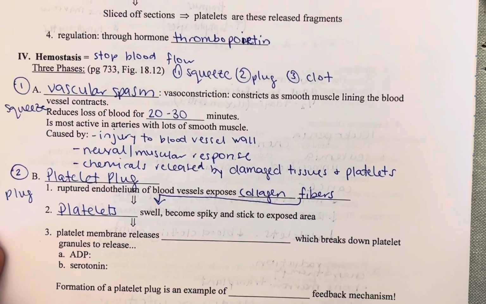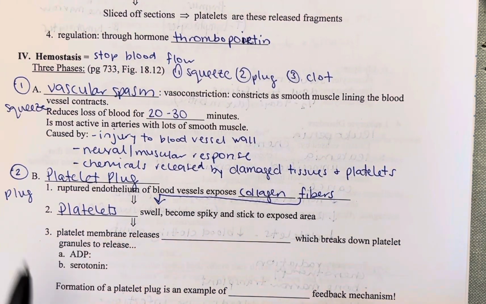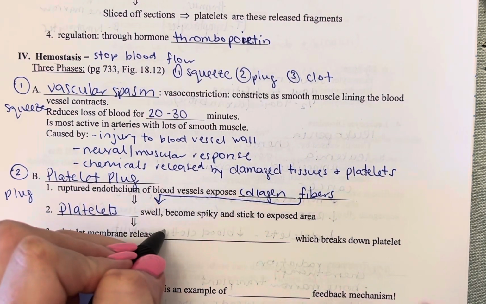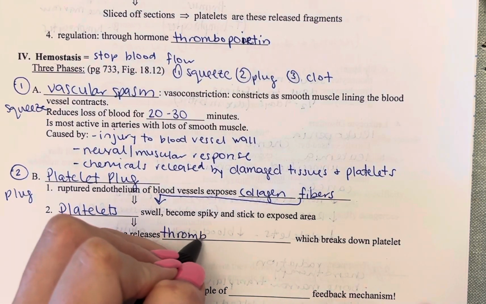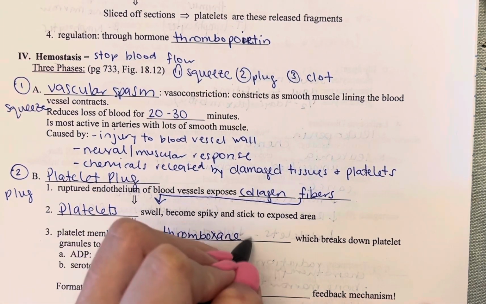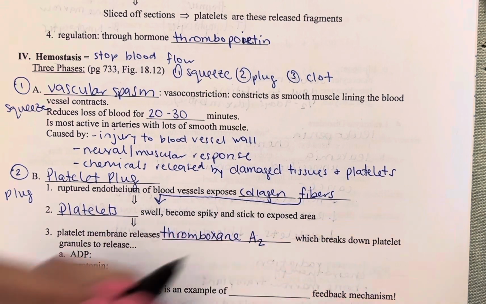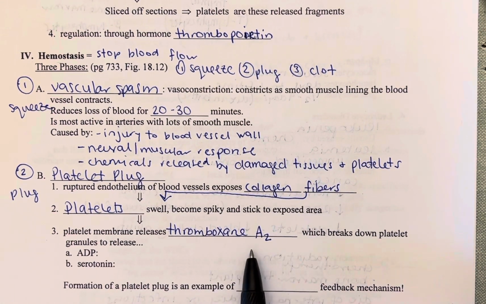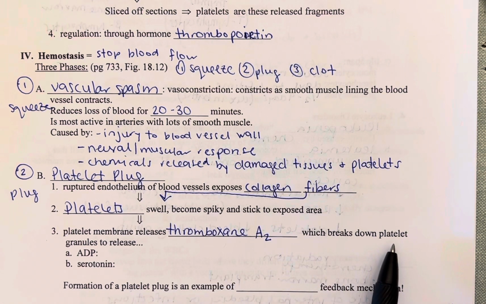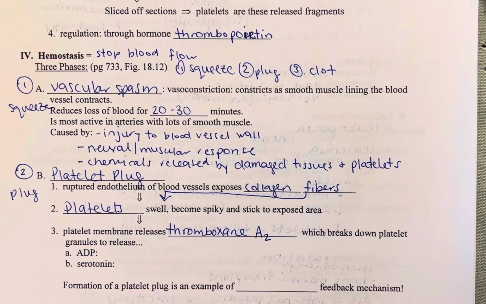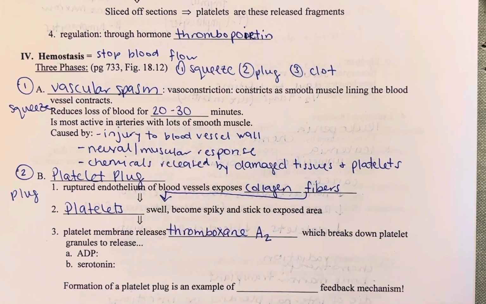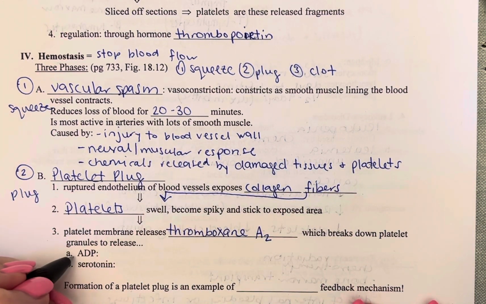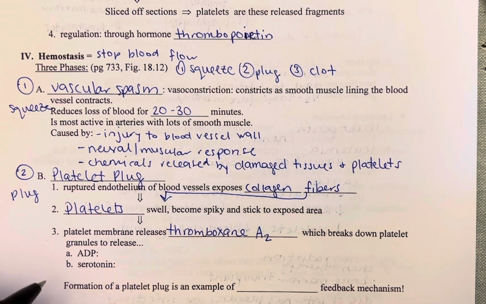Then, once these platelets are stuck, they're going to release a chemical called thromboxane A2. That sounds weird, but write it down. It is important. You will need to know it. And so thromboxane A2 tells granules in the platelets to release two things. First one, ADP. You've probably heard of ATP in A&P 1.